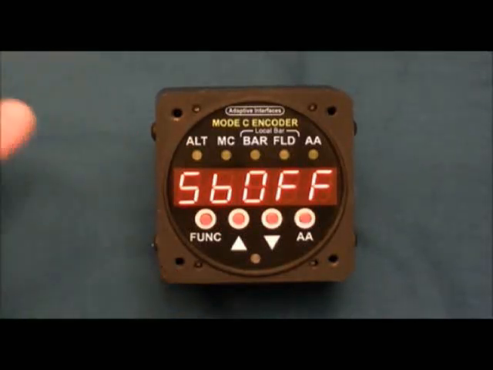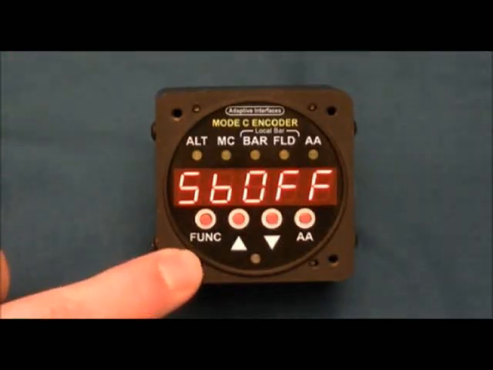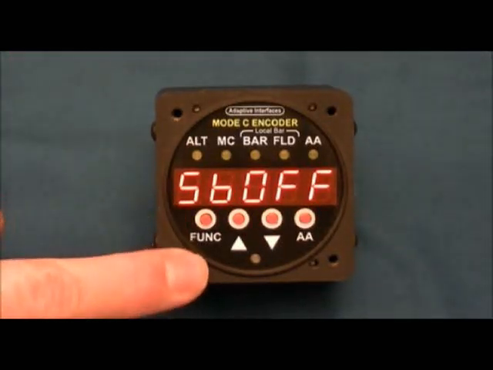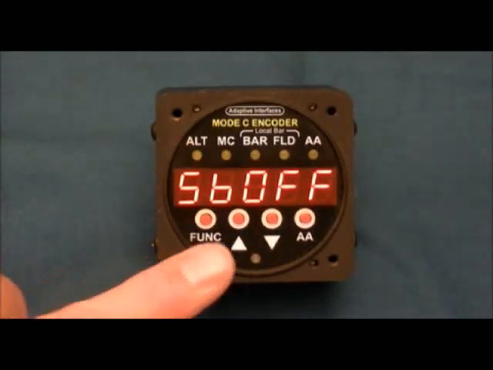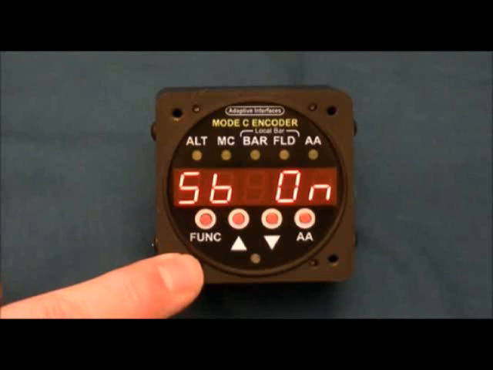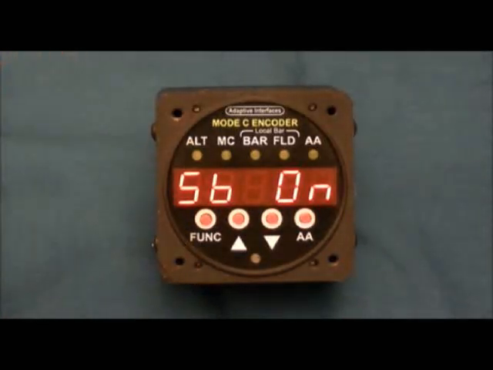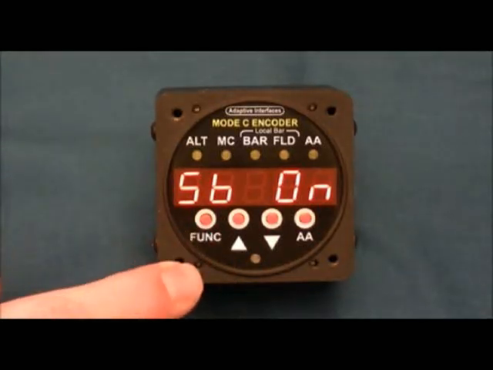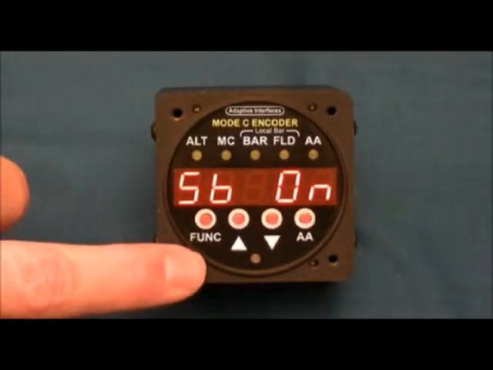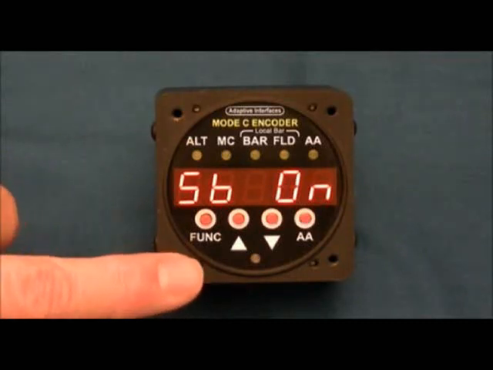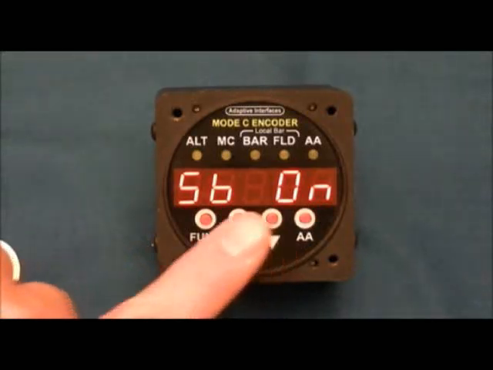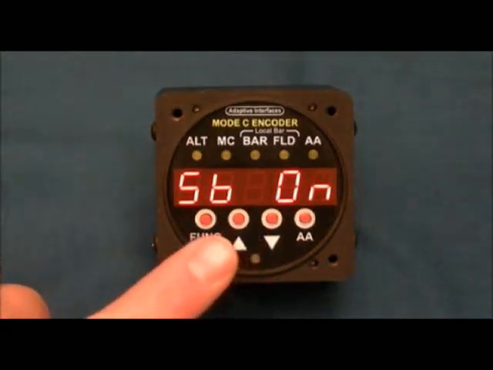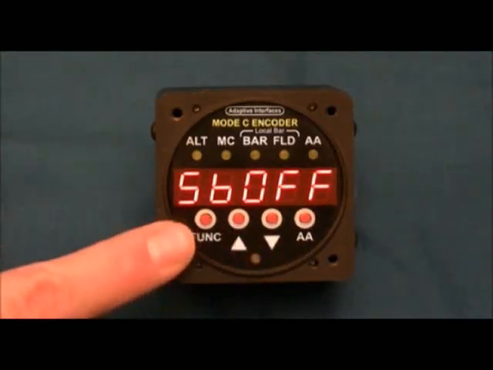To make this work, we can change this encoding altimeter to either report information all the time, which it does when the strobe function is off, or, if we set the strobe function on, it will only report altitude information when the strobe line is pulled active. Like I said, most newer transponders and altitude encoders don't use this strobe function because the digital information is always available. So the default setting on this is off, and we'll just leave it at that.